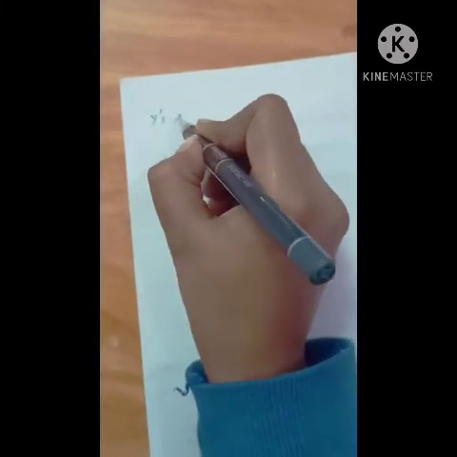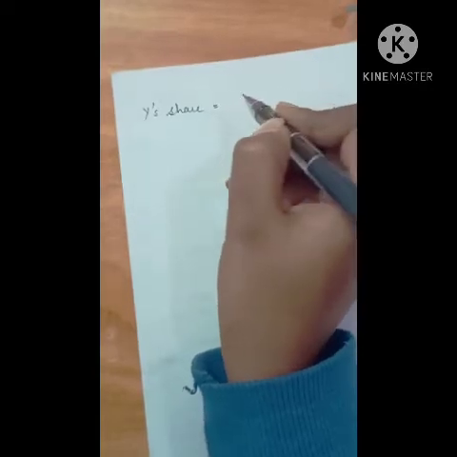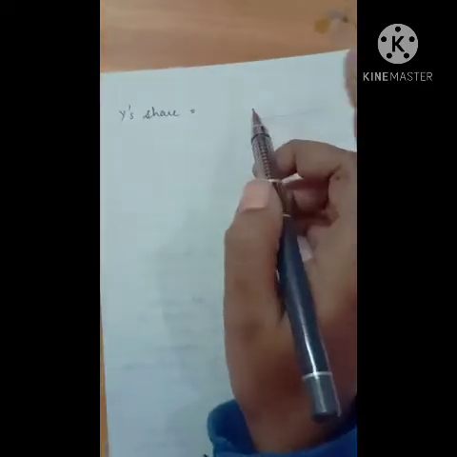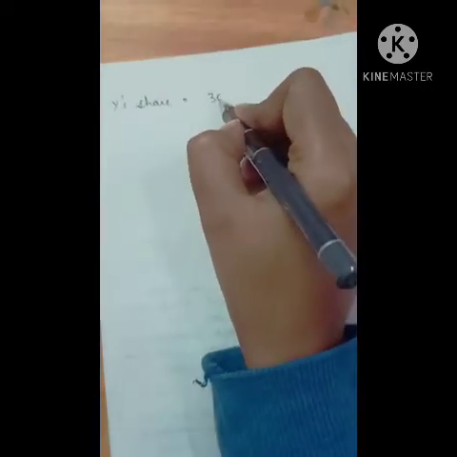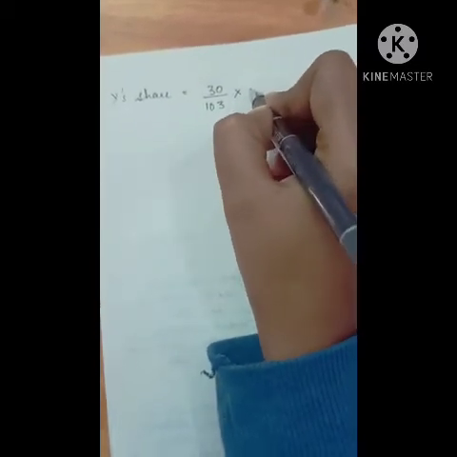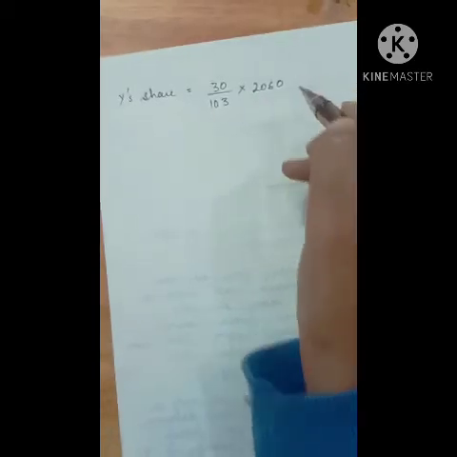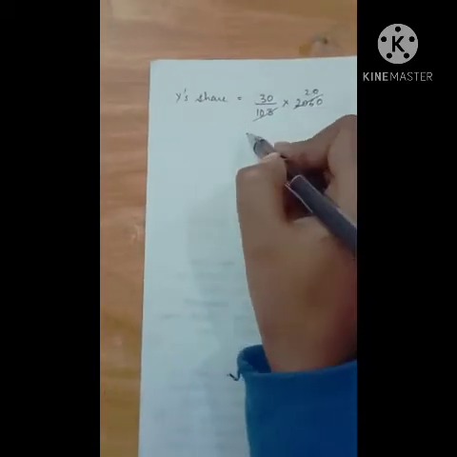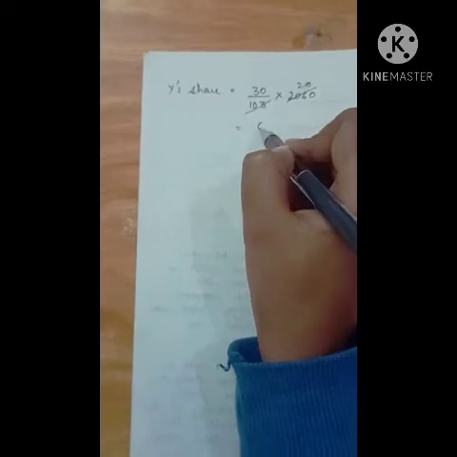Now we find the y's share. The ratio of y is 30 and the total sum of the ratio is 103, and again we multiply it by the total money. So here we get 20 and here we get 600.